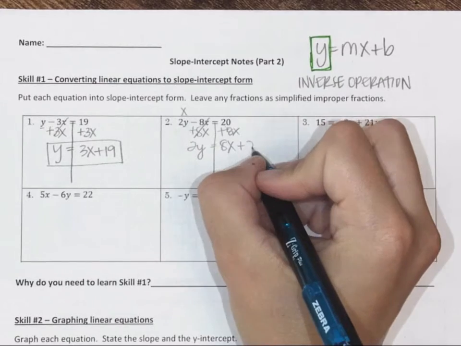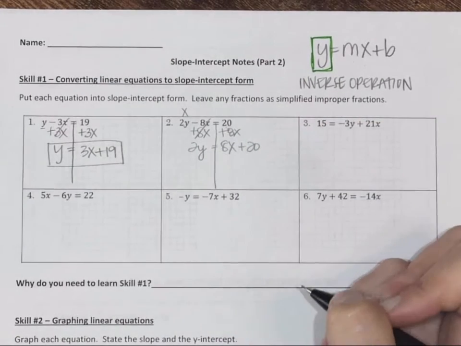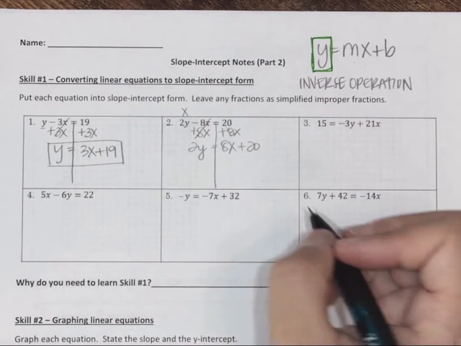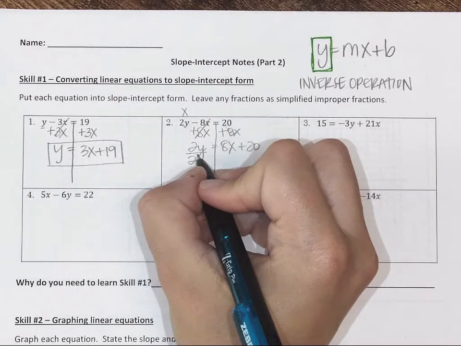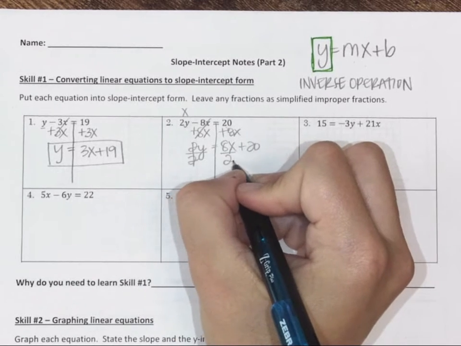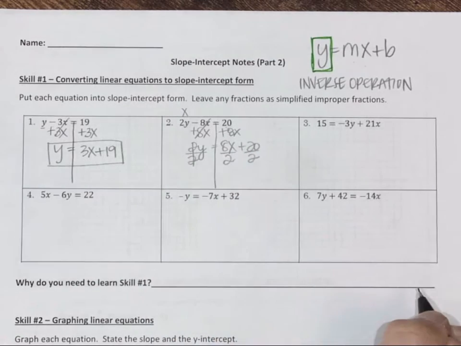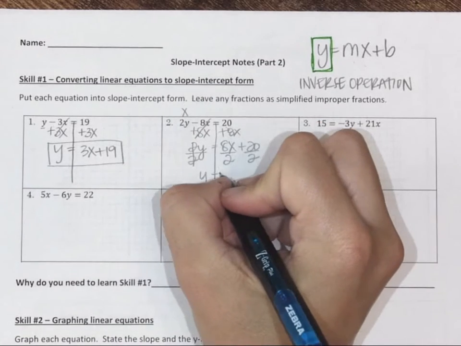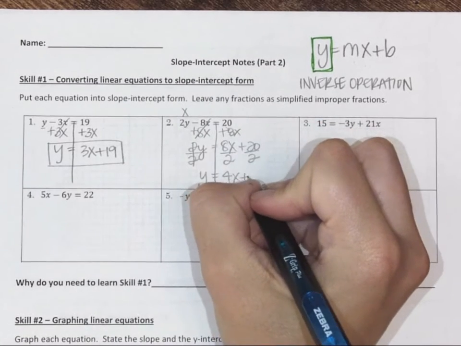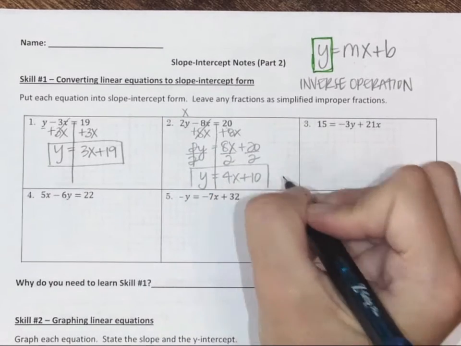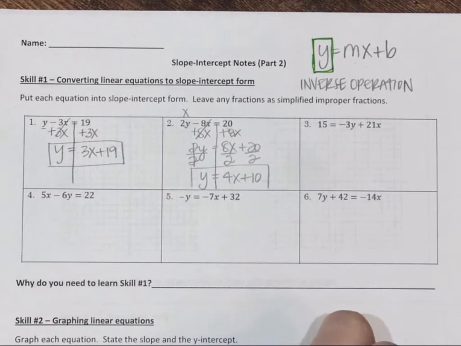And then I want that positive 20 last. Now I can deal with the y and get that by itself. So I'm going to divide both sides by 2 since that's multiplied by 2. And you have to be careful because every single term needs to be divided by 2. So then we would get y equals 4x plus 10.